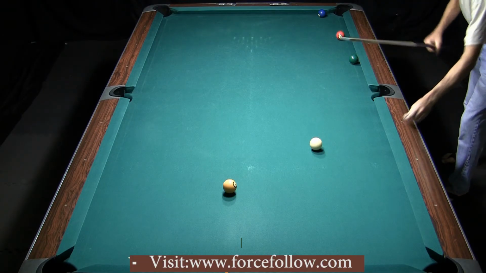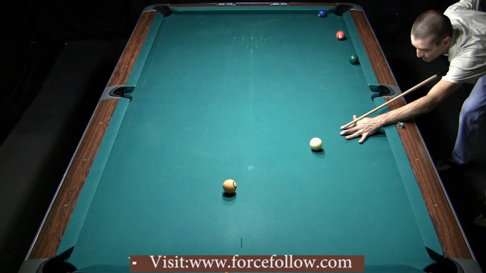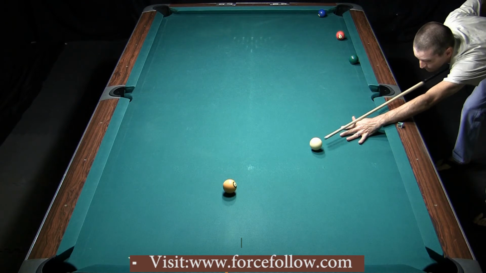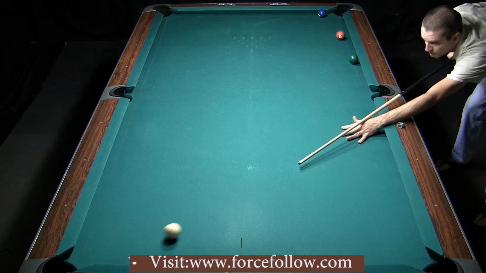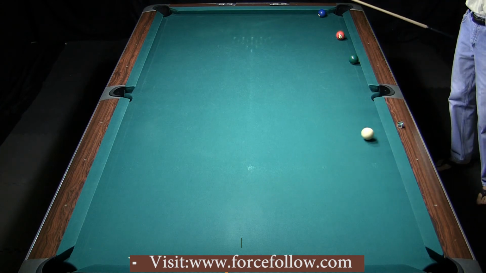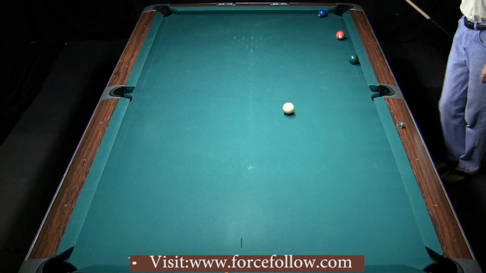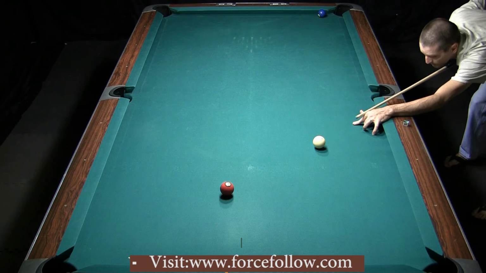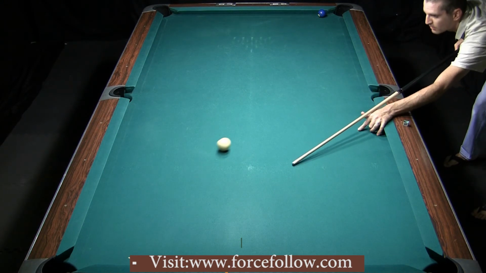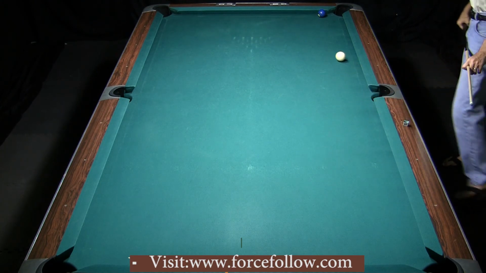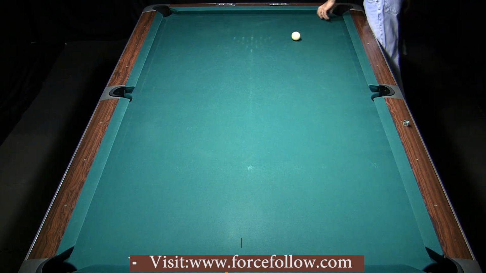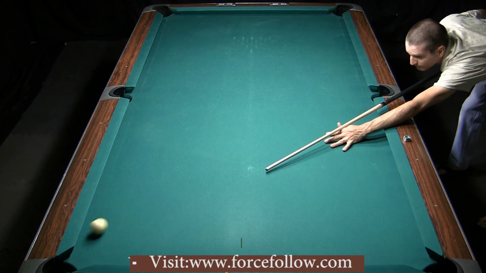The key ingredient in making the shot is precision. You will have the option to go to the right or the left coming off of the object ball. You would simply send the cue ball to the left or right side of the pocket depending on what you want to do. And you have the option of using either form of English, left or right, depending on which path you want to take.